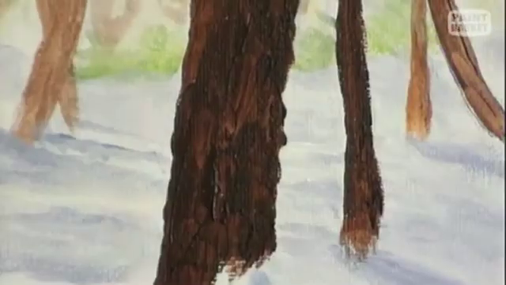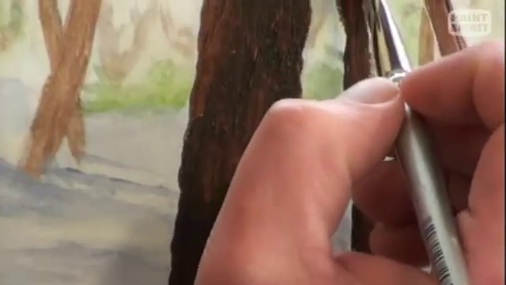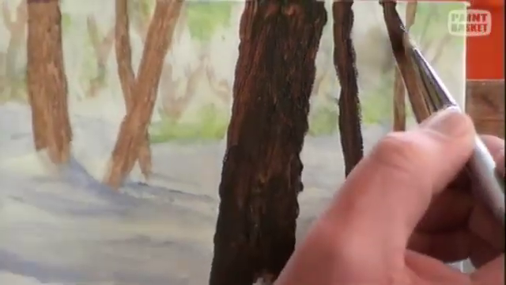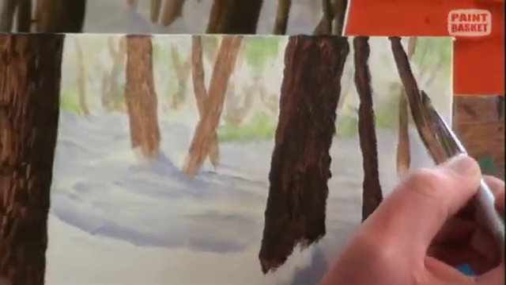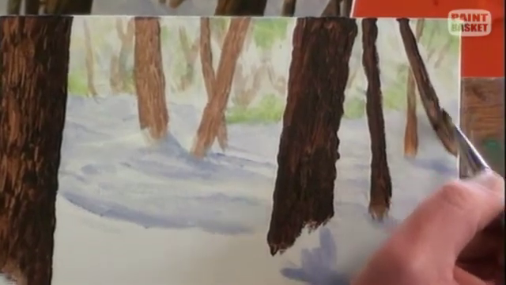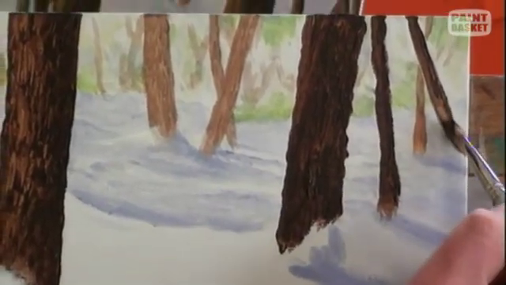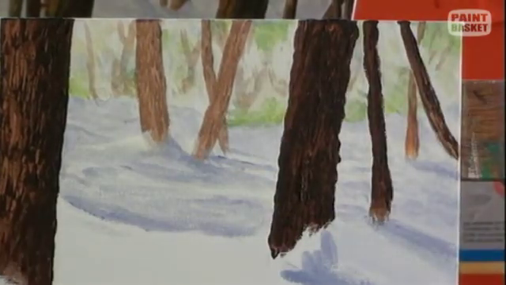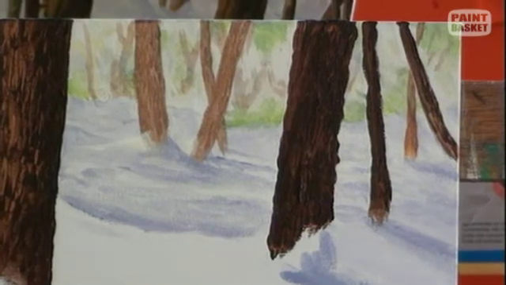So remember, lots of dabs. Now I'm working with a shadow color, so lots of dabs on the shadow side of the tree, and as you move towards the center, less and less and less. So that you're forming a shading, but you're forming a shading using dabs and dashes.